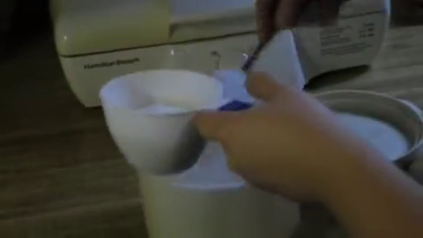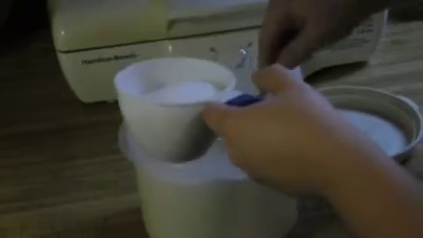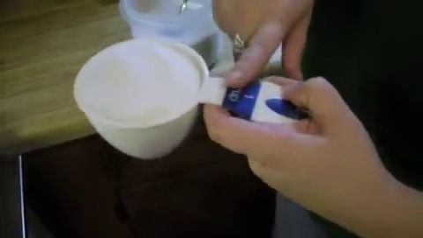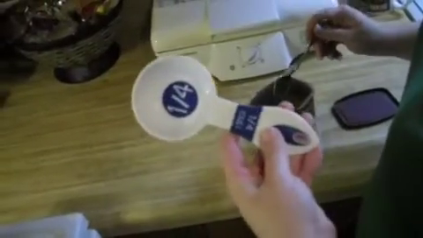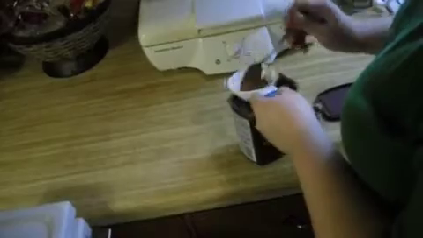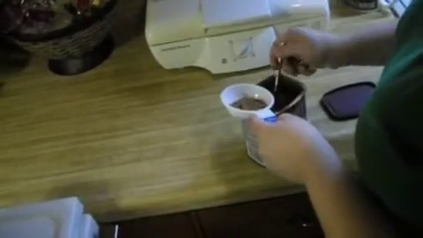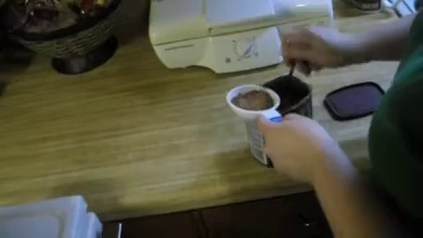We are going to need 2 cups of sugar, and here I have a measuring cup. So here we have 1 cup. And there's 2. We will be using a 1/4 cup of cocoa, a 1/4 cup. We will be using 2½ cups of oatmeal.